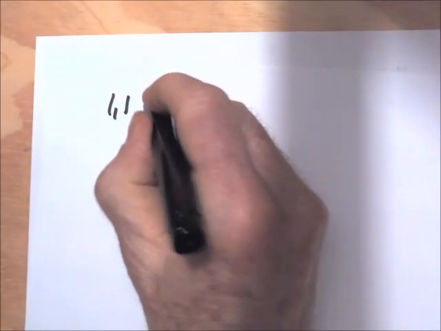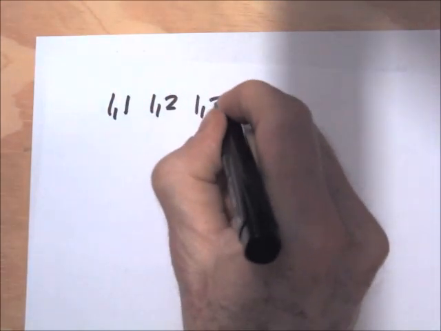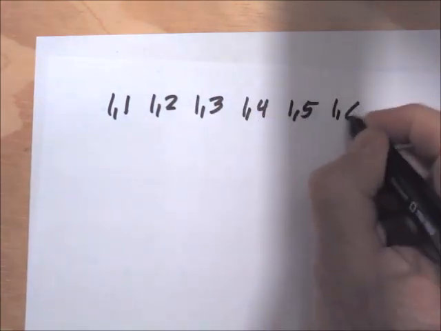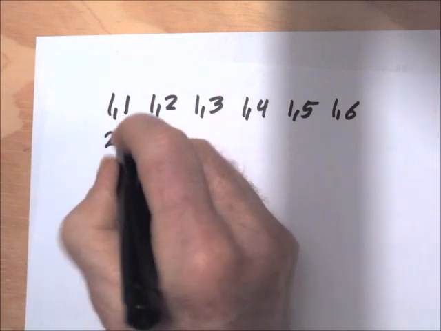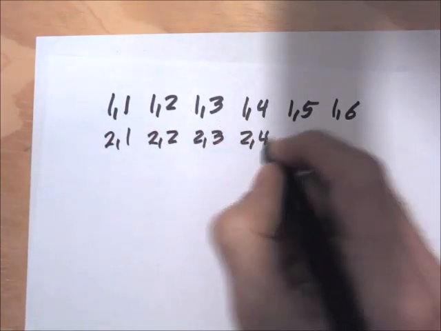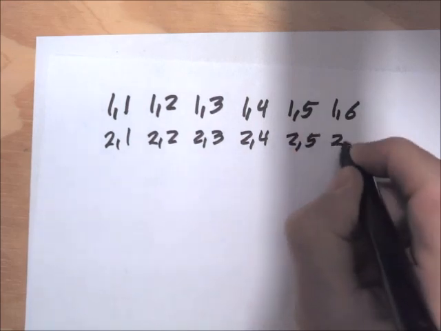So we could have a 1 and a 1. Just make a list of possible outcomes here. 1 and a 1, 1 and a 2, 1 and a 3, 1 and a 4, 1 and a 5, 1 and a 6. Or we could have a 2 and a 1, 2 and a 2, 2 and 3, 2 and 4, 2 and 5, 2 and 6.